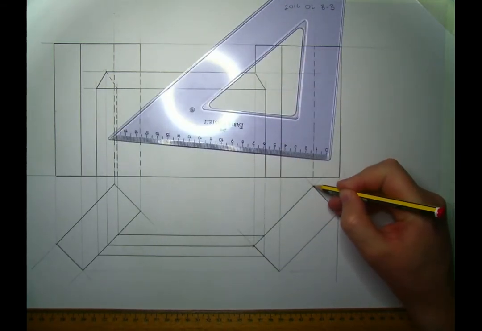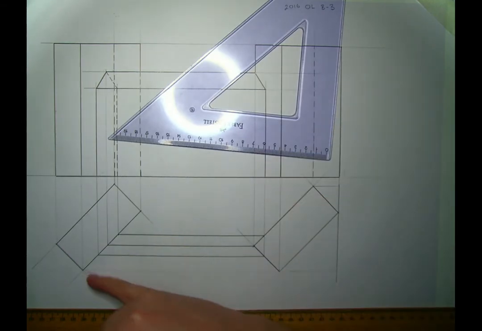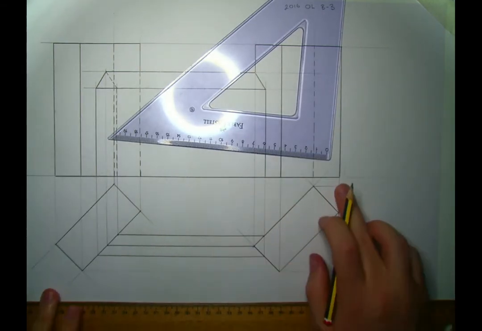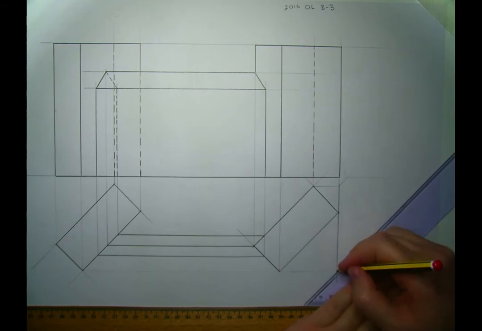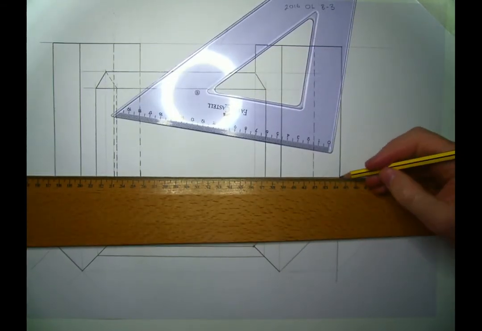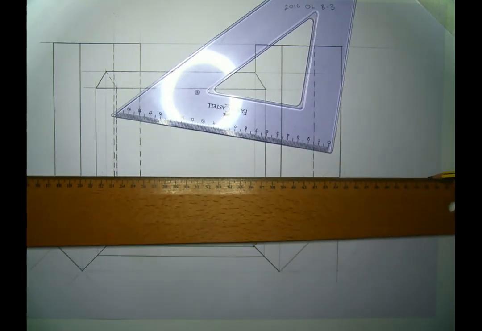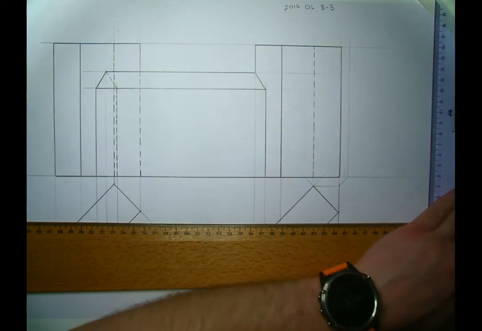Starting with the outside points, so that's this one. It's the most top point. These two here would be the most bottom points. Take them onto the sideline, up at 45 degrees. Just about fits on the page. Project them just up along that way to get the heights.